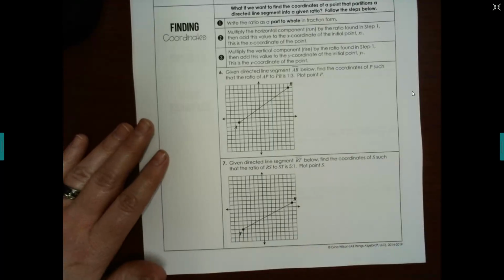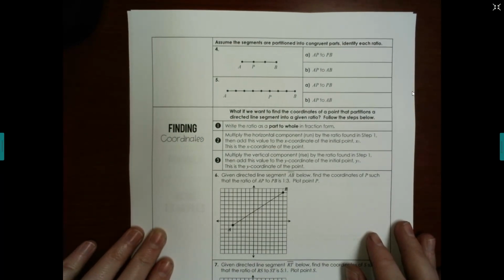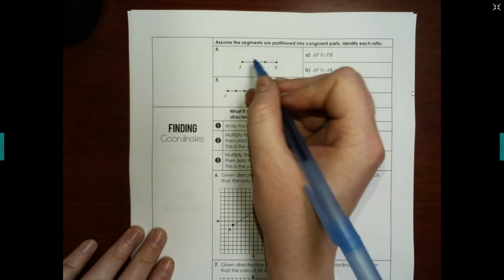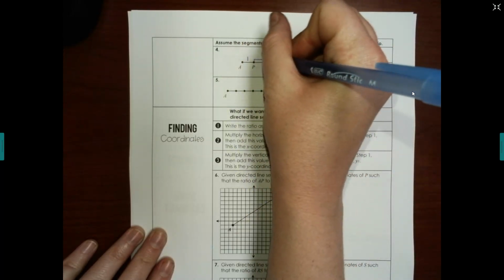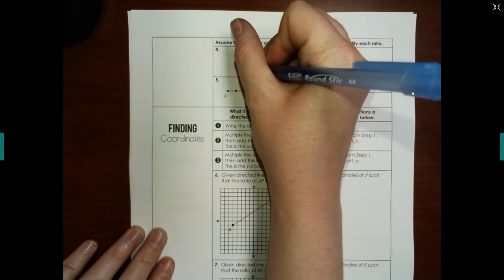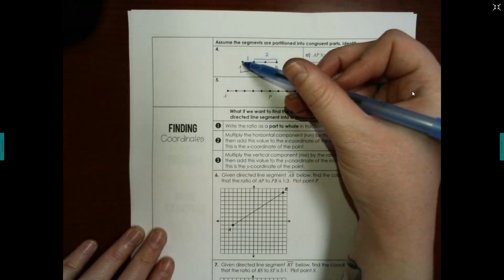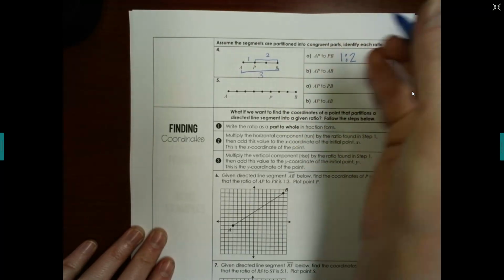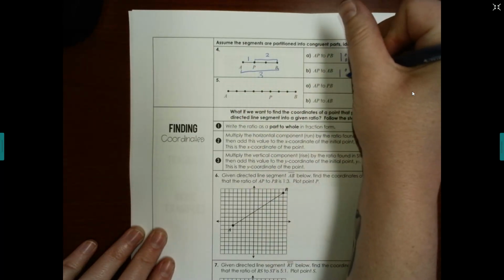On our next page, assume the segments are partitioned into congruent parts. Identify each ratio. So this whole thing is divided into 3 equal parts: 1 part AP, 2 parts PB, and the whole is 3. So AP to PB would be 1 to 2. AP to AB would be 1 to 3.